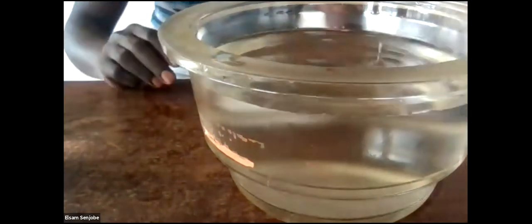So that is the level of sinking. I want to move this wood now, and put it in the salty water. Okay. It's sunk halfway.